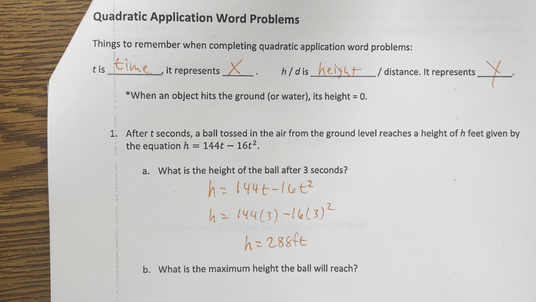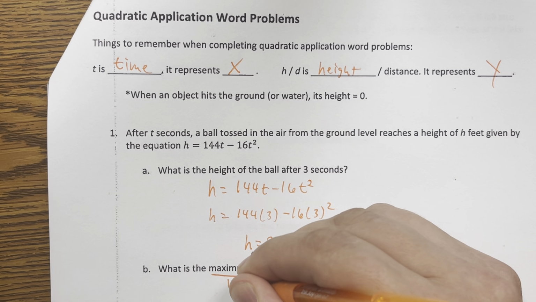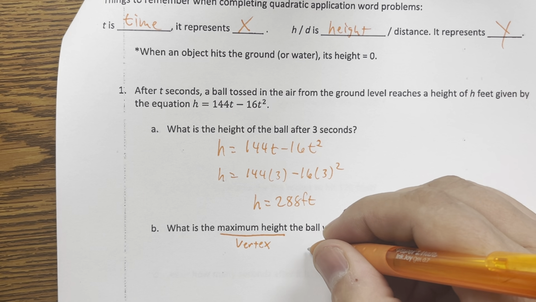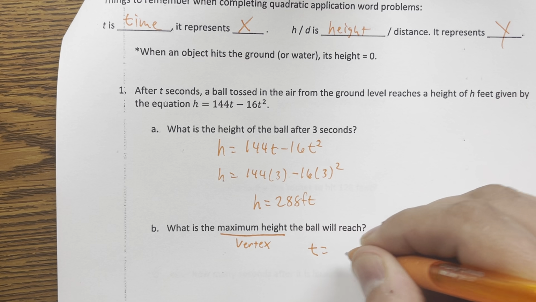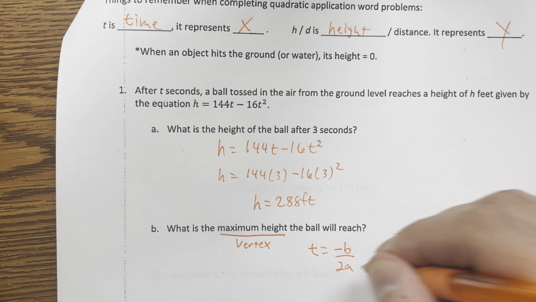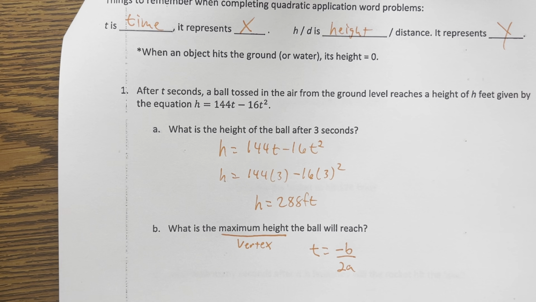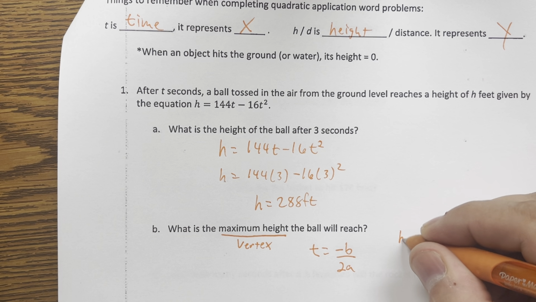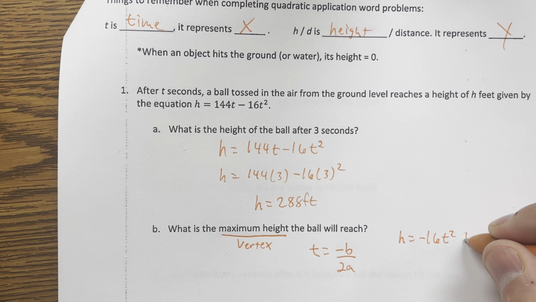It says, what is the maximum height the ball will reach? So the maximum height, that is the vertex. So for us to calculate the vertex, we have to find the x value first. t is equal to negative b over 2a. That's the time that it's at. So in our example, I need to label a, b, and c. If I put this into standard form, h is equal to negative 16t squared, I'm swapping the order, plus 144t.